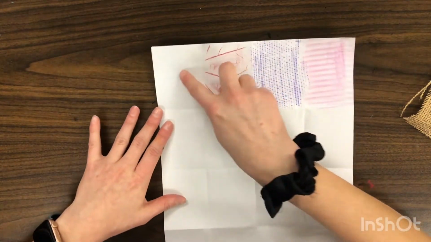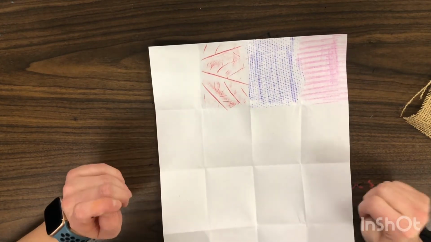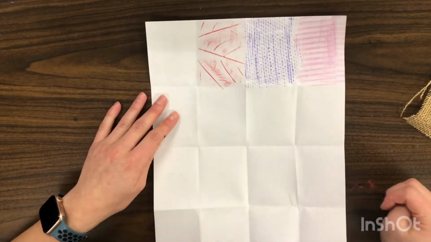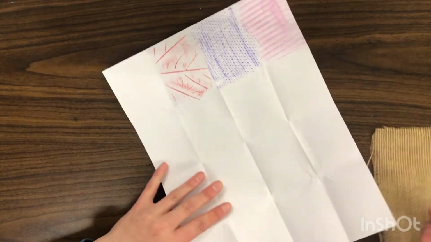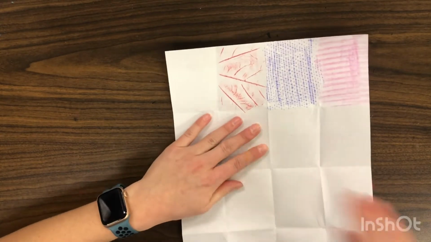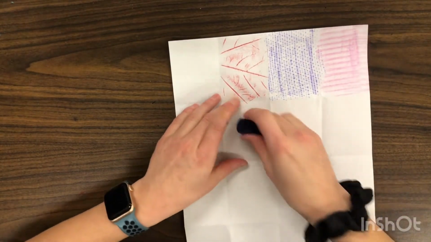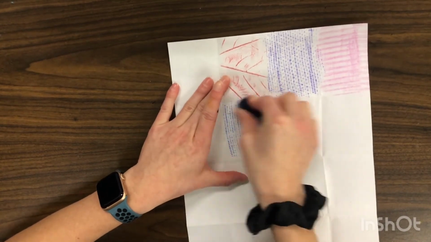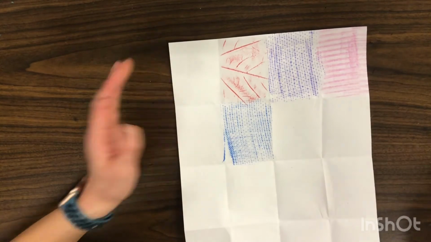All right, and so we're going to fill up all of your squares and find as many textures as you can. If you can't find 16 textures, that's okay. You can always repeat a texture. So I will repeat the burlap under the leaf. Make sure you can feel it under your paper. And rub it so you get all in the square.